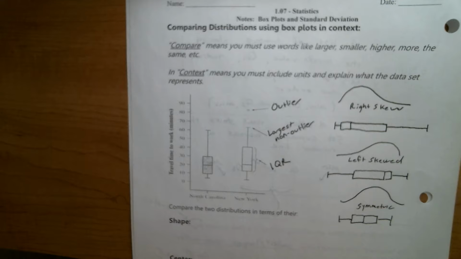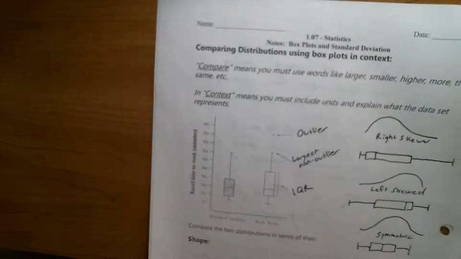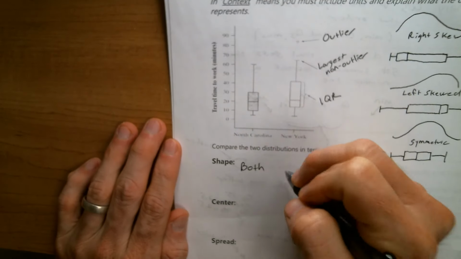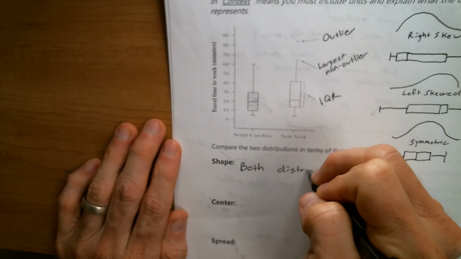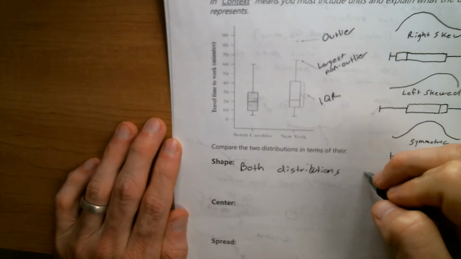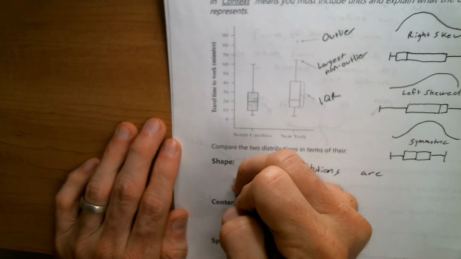Now, as far as comparing the two distributions, both distributions are right skewed.